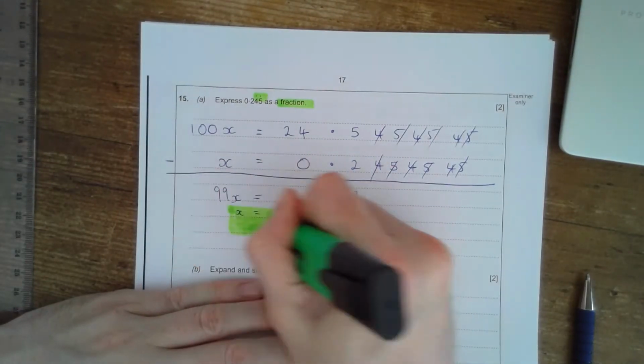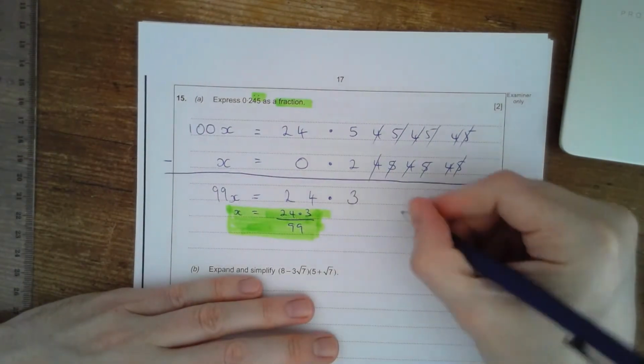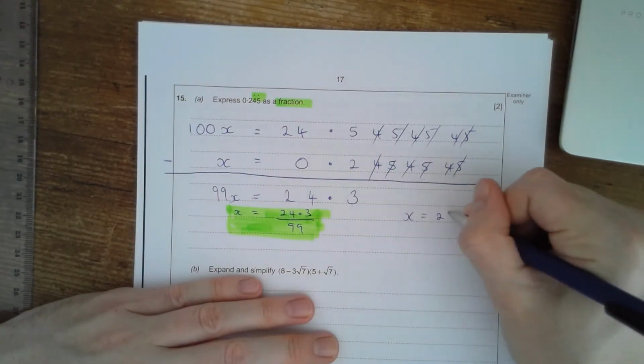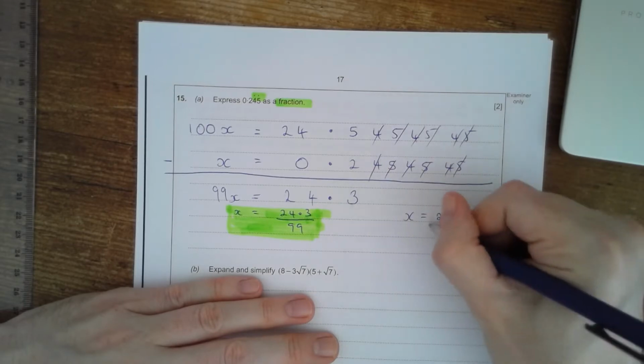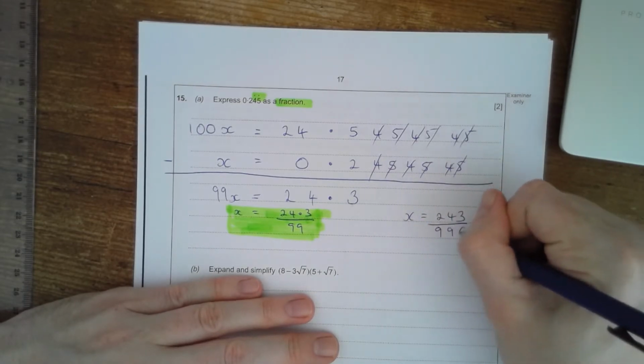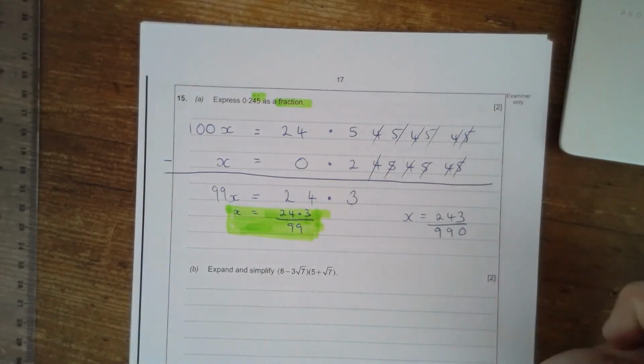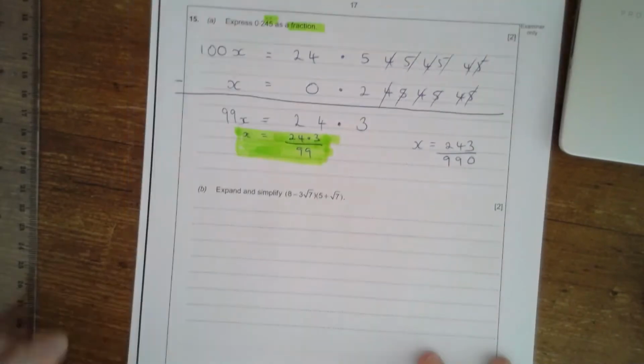The reason why that's currently not a fraction is because it has got a decimal in it. Fractions and decimals should not be mixed. So I'm going to times that by 10, but whatever I do to the top, I must do to the bottom. So it would be 243 over 990. There's no need to simplify that down to get any extra marks.